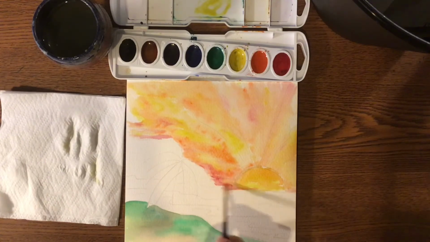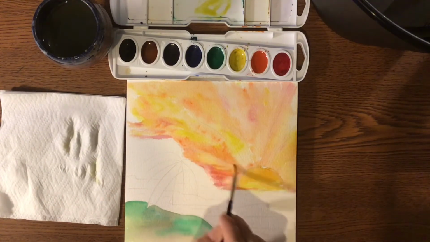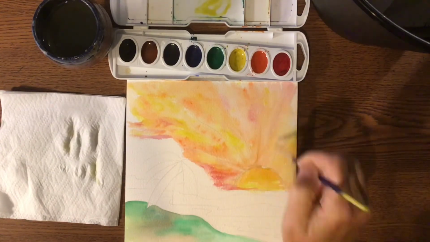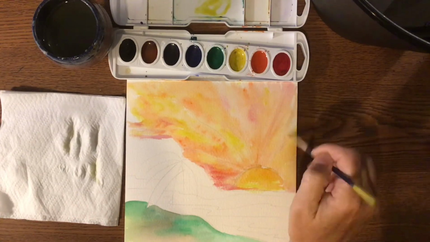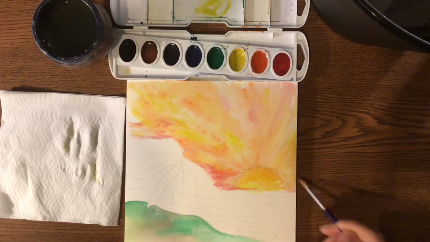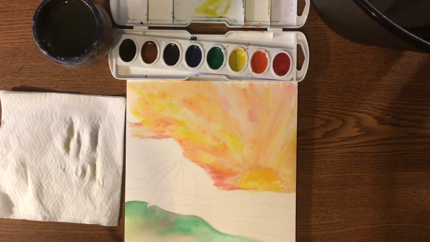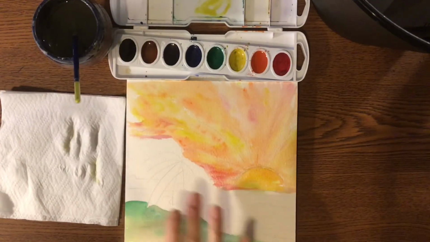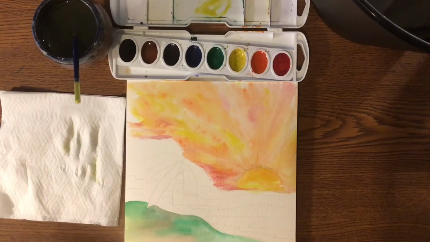And it's a very soft picture. You could do this with crayons. I could go in with crayons on top of this. And I keep on trying to make sure that all the colors go from that big center sun right there. All right. I'm gonna let this dry for a little while and then I'm gonna go into my ocean and finish up my palm tree.